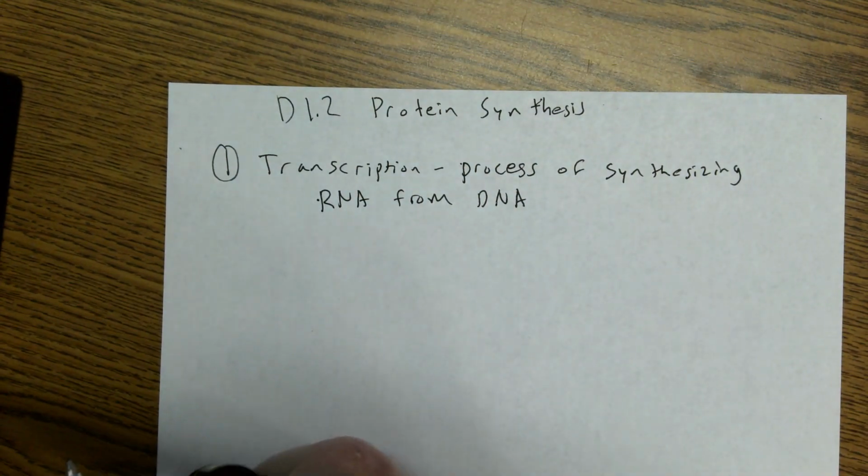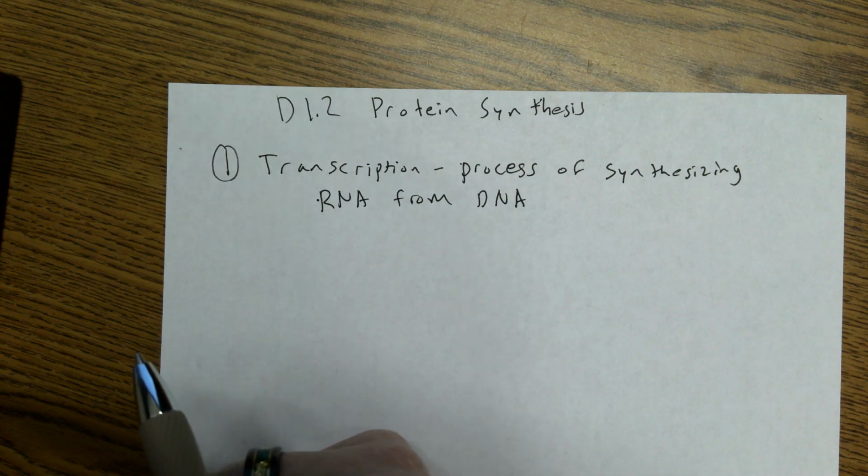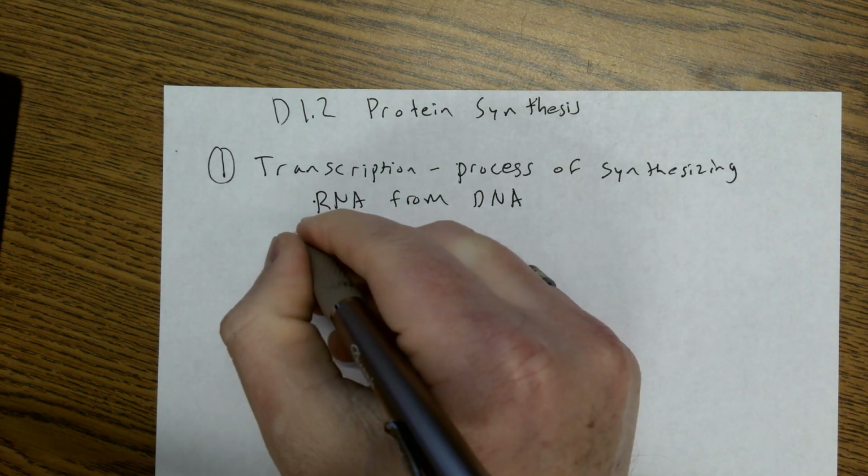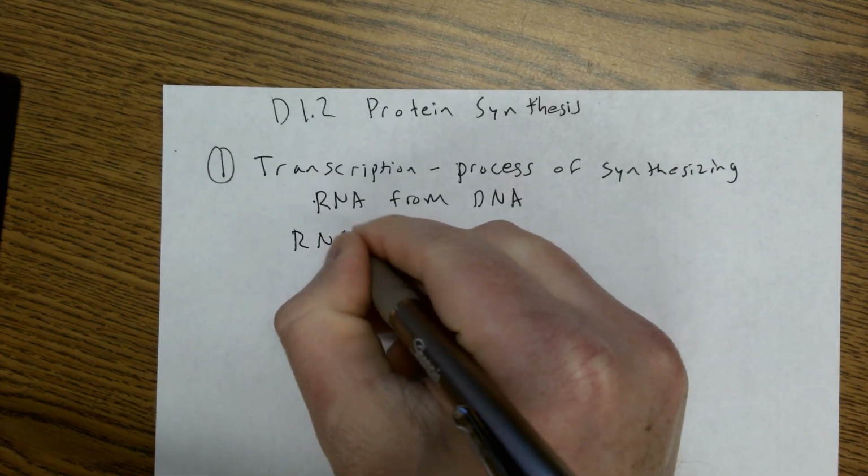And so in transcription, you can think about it like transcribing. So you're taking a sequence and turning it into another nucleic acid. So it's not as different as translating, right? But it is still switching it a little bit. And so how does this happen? It's done by RNA polymerase.